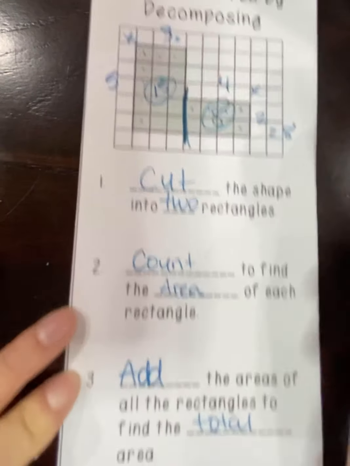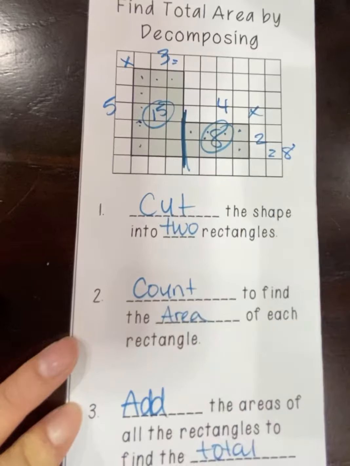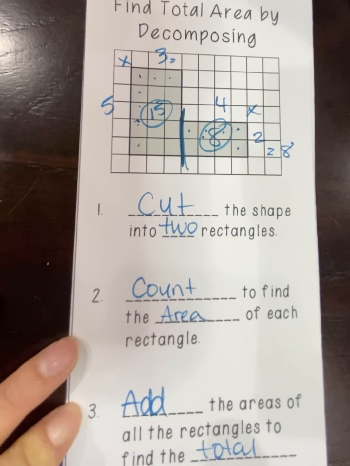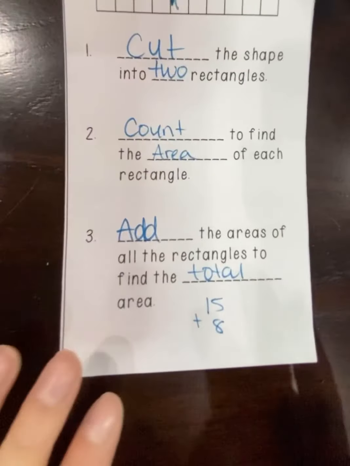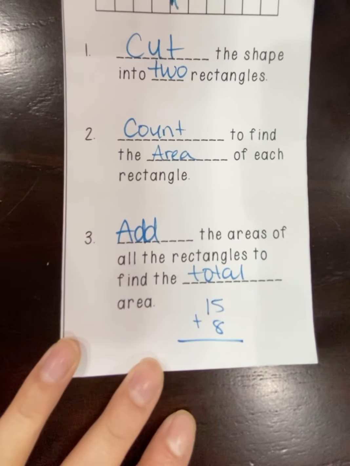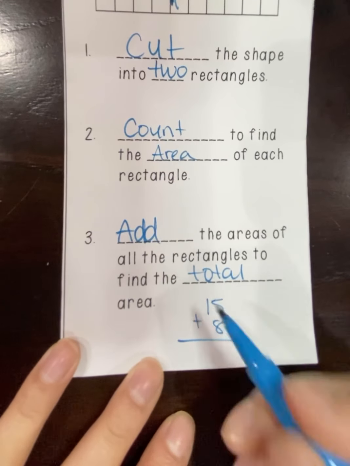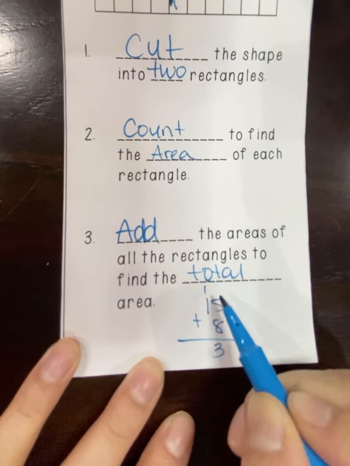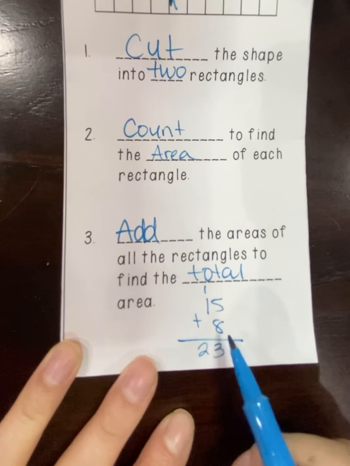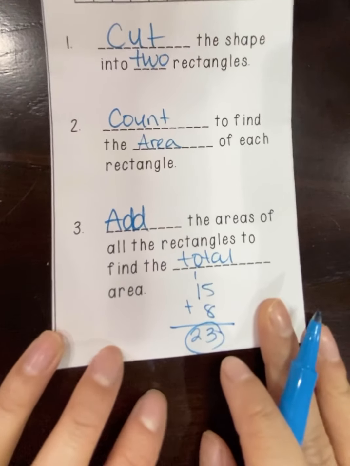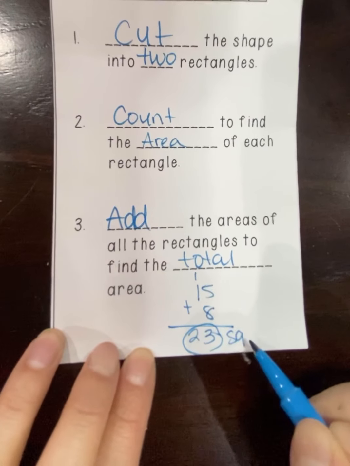So what that means is I'm going to be taking my 15 plus 8. So I'm going to do that down here, 15 plus 8. Here I have 8 plus 5, which is 13. And then here I have 1 plus 1, which is 2. So my total area is 23 square units.